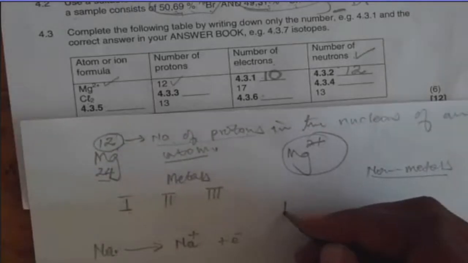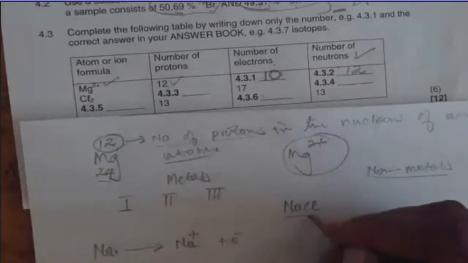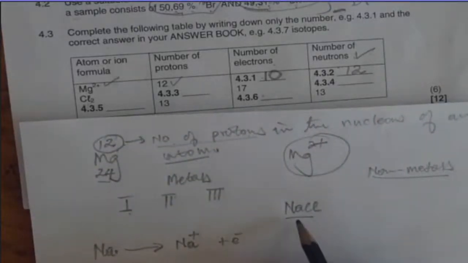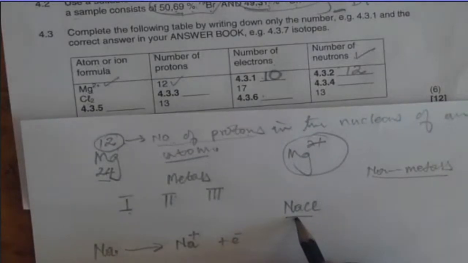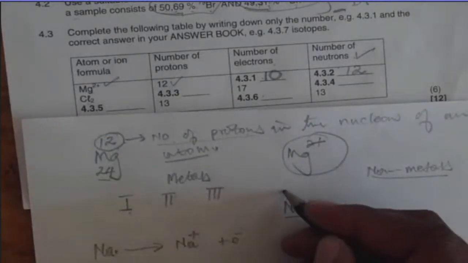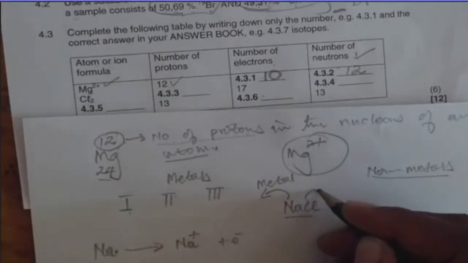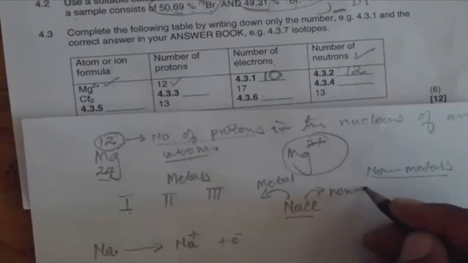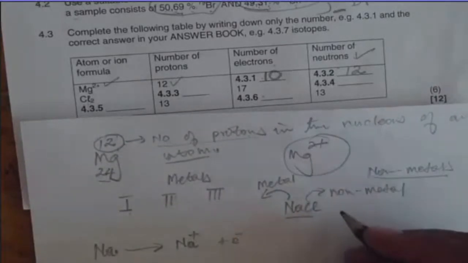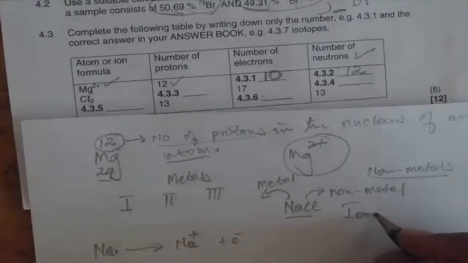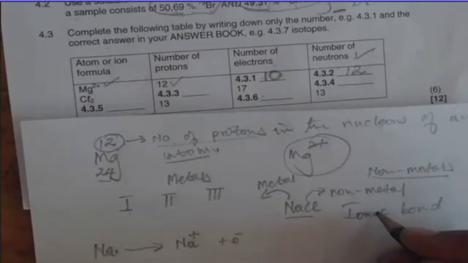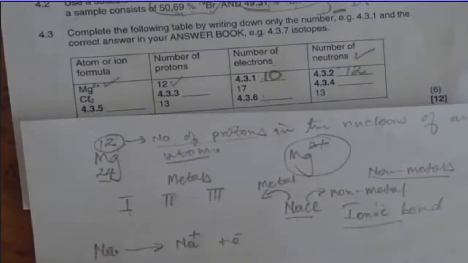As an example, if I'm having sodium chloride, this cannot be a covalent bond. It's an ionic bond because sodium is a metal and chlorine is a non-metal. So the type of bond here is ionic.